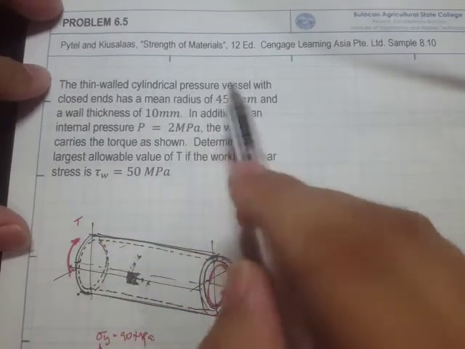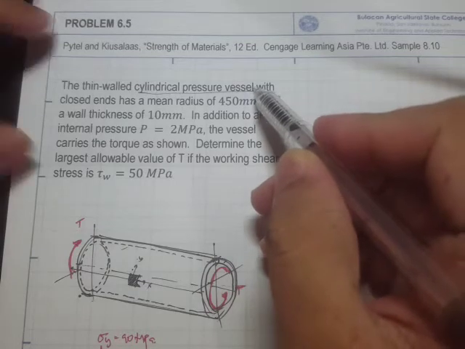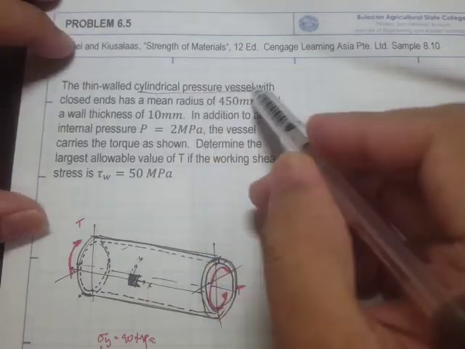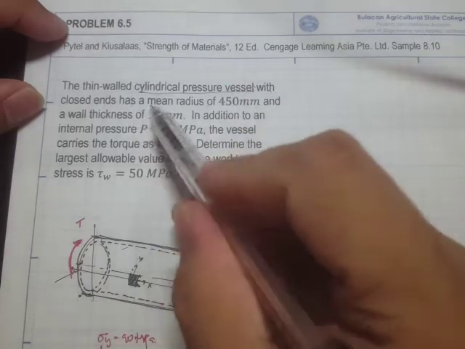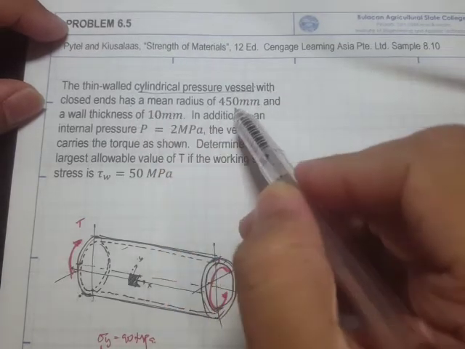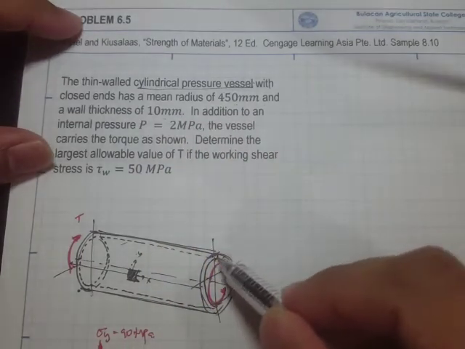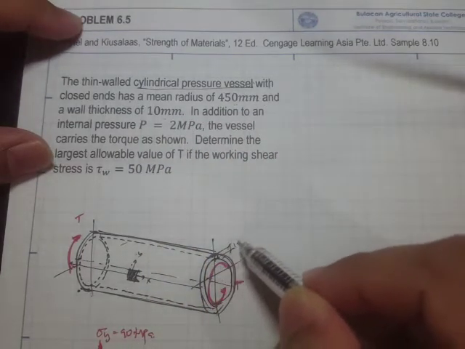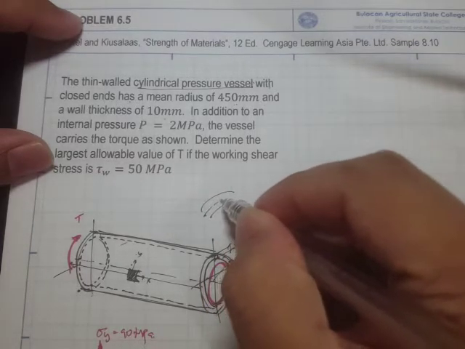The problem says that the thin-walled cylindrical pressure vessel, that's actually a special topic in structural materials when dealing with stresses in cylindrical pressure vessels, with closed ends, has a mean radius of 450 mm and a wall thickness of 10 mm. So this is the thickness, that's 10 mm, and a mean radius. When I say mean radius, that means that it's somewhere here.